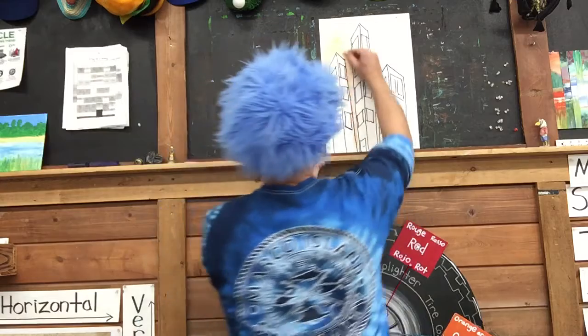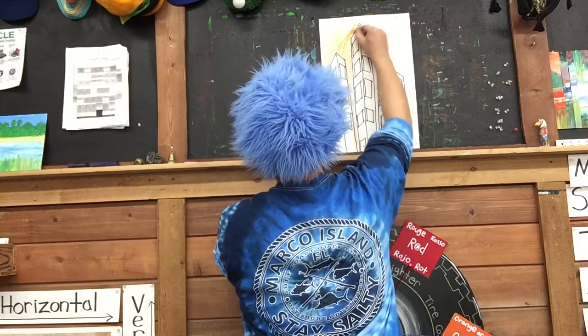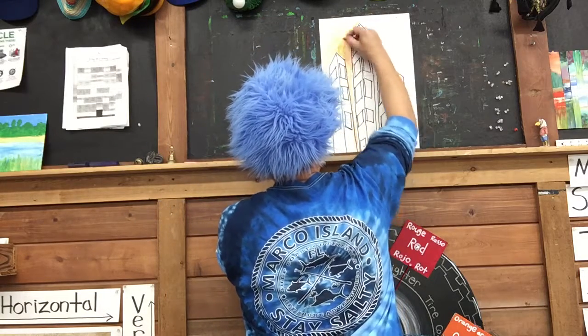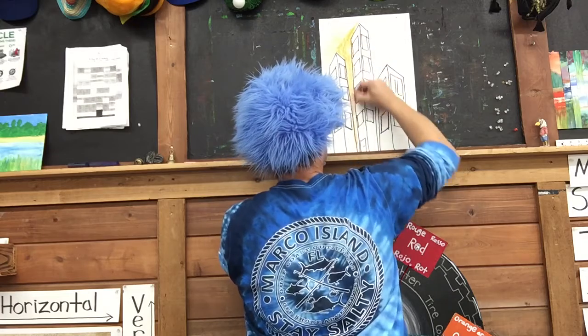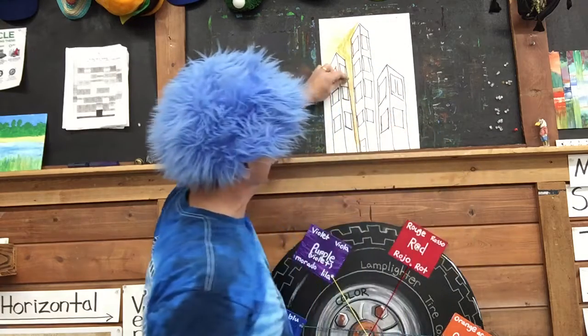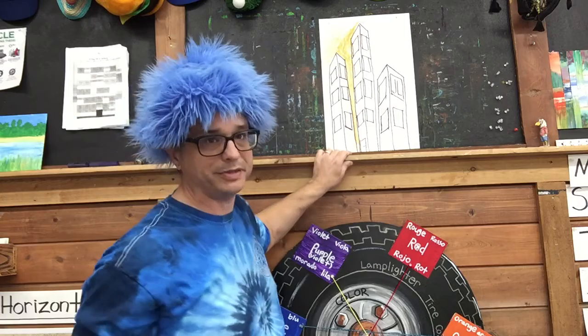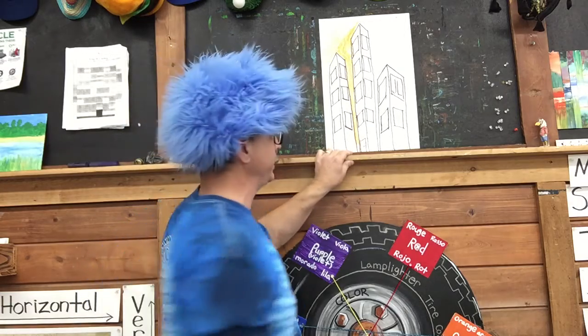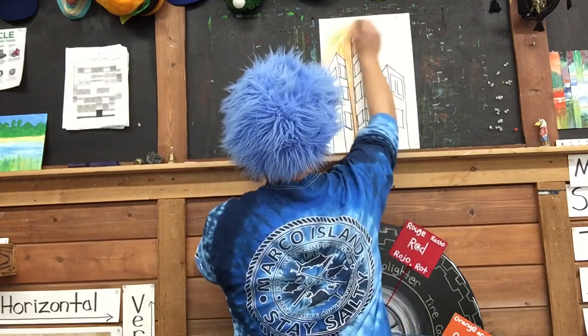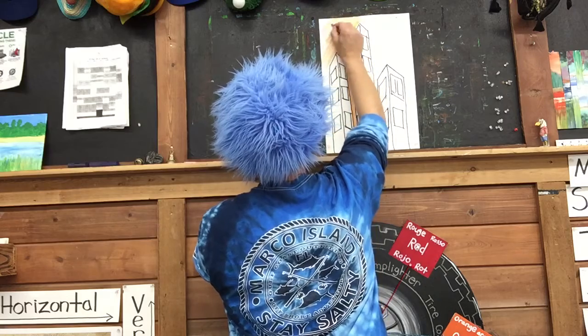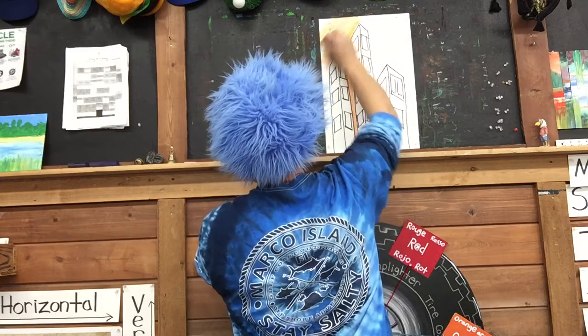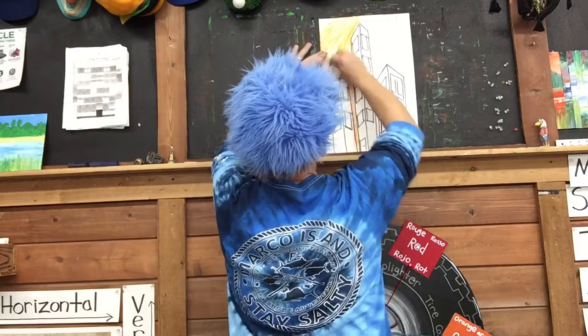So if I'm coloring in my sky, I got to get between those buildings. That's the tricky part, because you could easily color in one of your buildings not realizing that you're doing that, okay? You want the sky go all the way to the tip top of the paper. You could have clouds in it. You could have a sun in it.